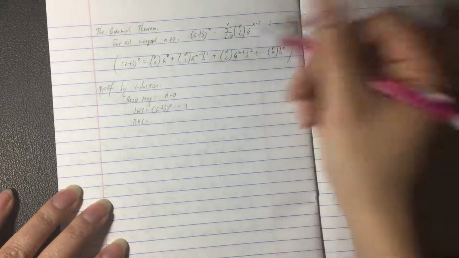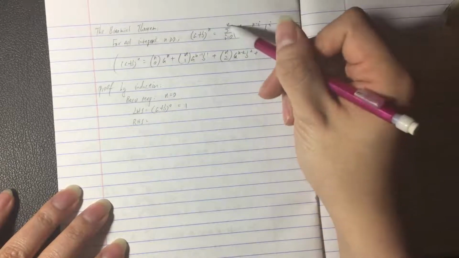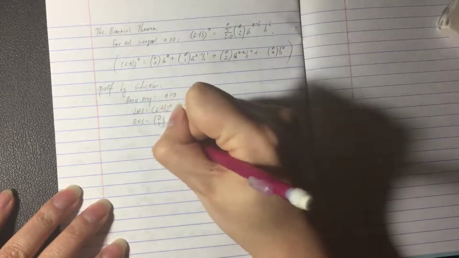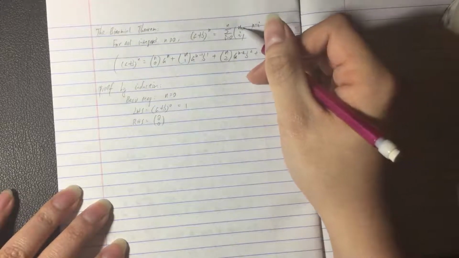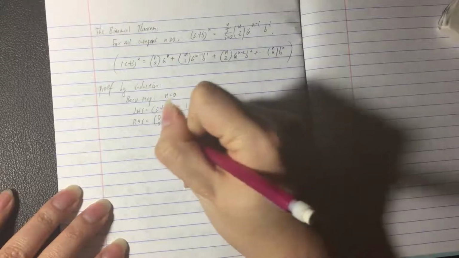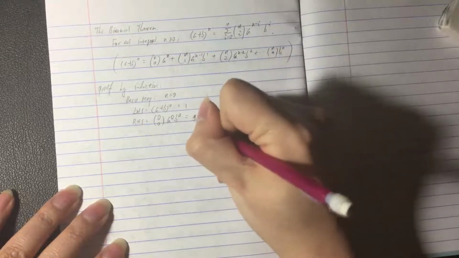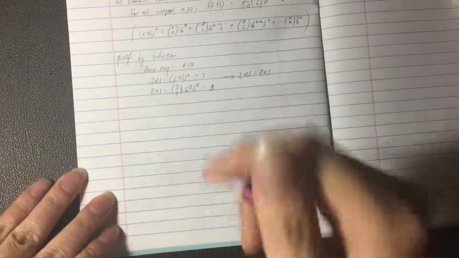Right hand side, we take the summation, we plug in 0 for n. i from 0 to 0, that means we have 0 choose 0, only taking i equal to 0. 0 choose 0, a to the power of 0 minus 0, b to the power 0. 0 choose 0 is 1, a to the power 0 is 1, b to the power 0 is 1. So right hand side is also 1. So when n is 0, left hand side equals right hand side. Next, inductive step.